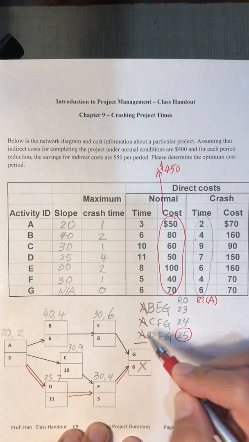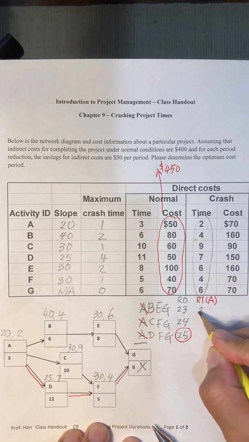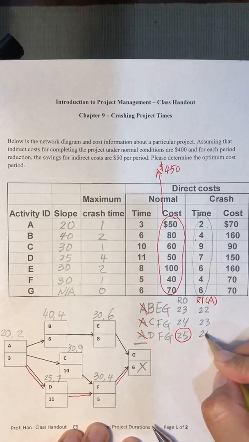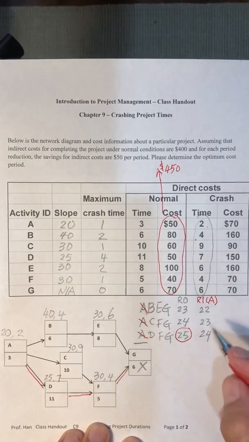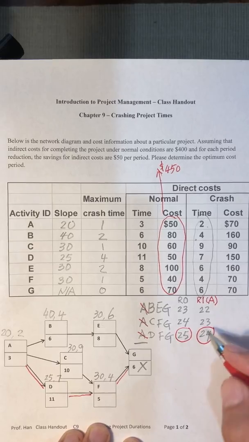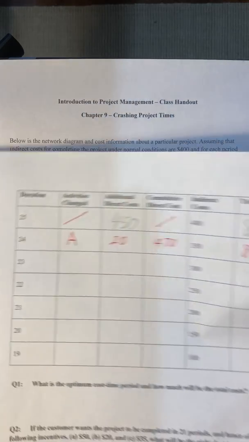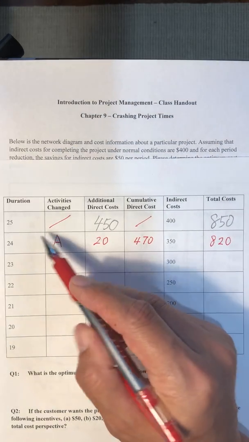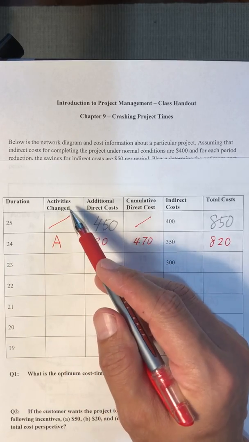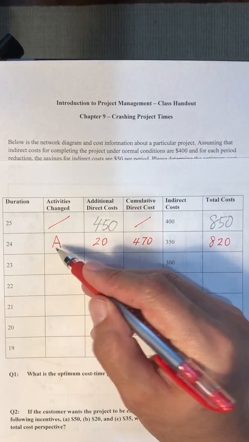Cut A. The resulting impact on each path is 22, 23, and 24. At the end of the first round of cut, ADFG remains the critical path. So in our log here, from 25 to 24, the activity to be changed is A.